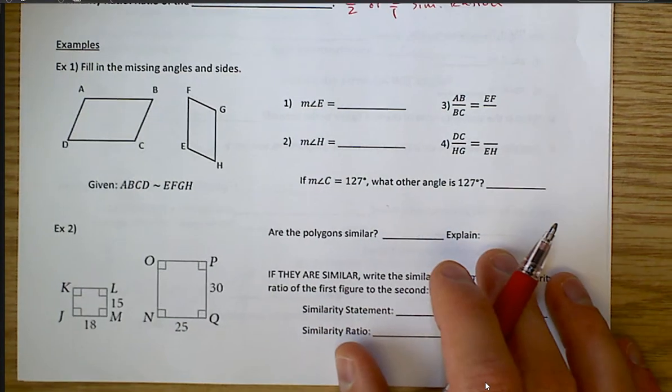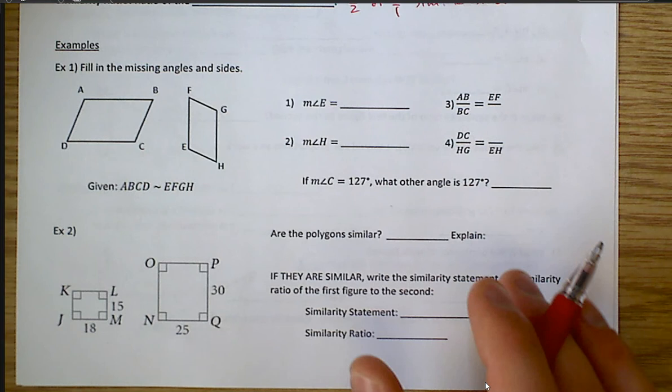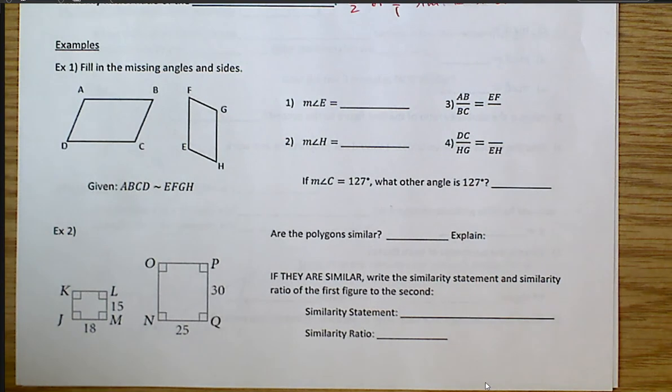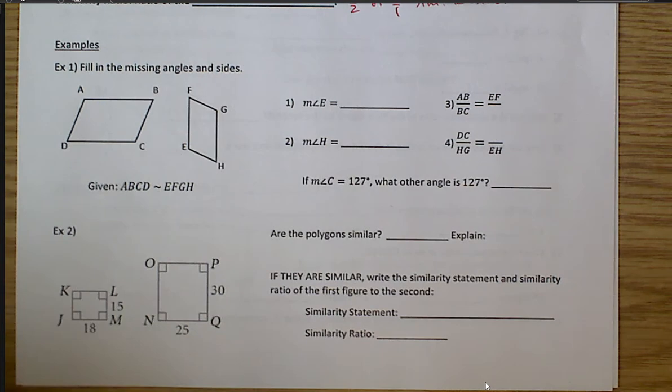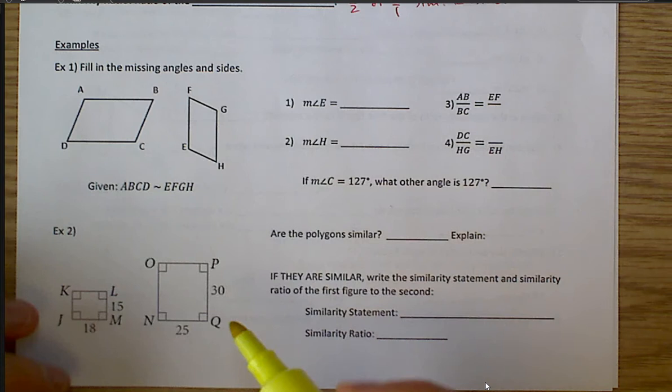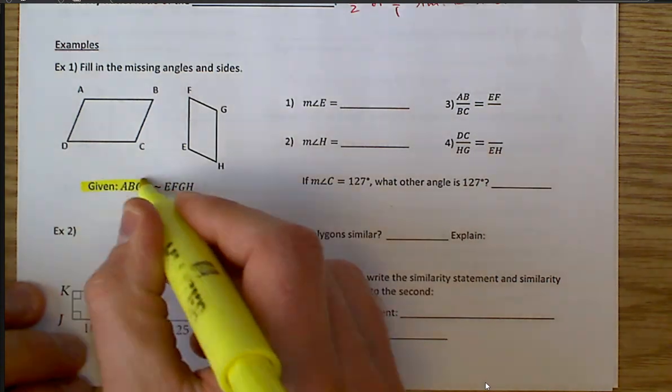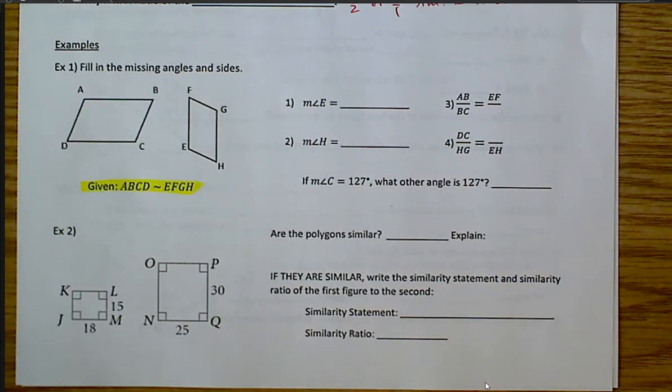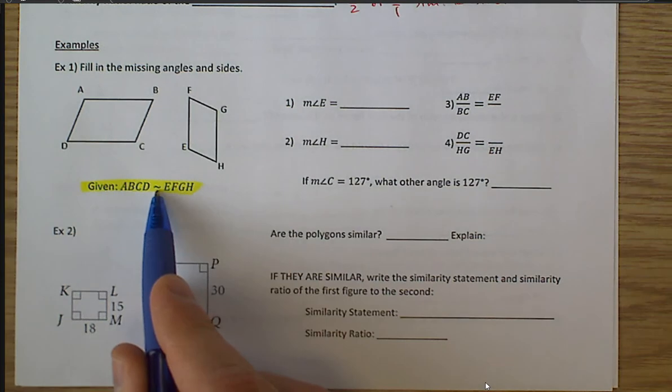So this first one, example 1, says fill in the missing angles and sides. You can look at these two diagrams, these two polygons, and you can rotate and flip and turn, or also notice sometimes what they give you, right? We know that they're similar based on this symbol. Similarity also means that the angles are congruent.